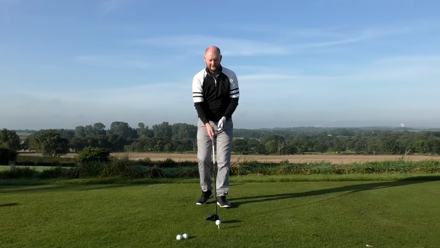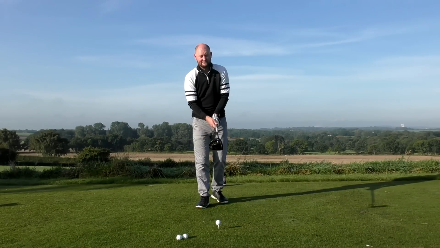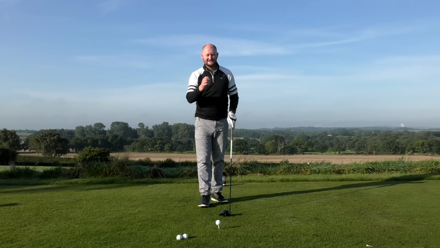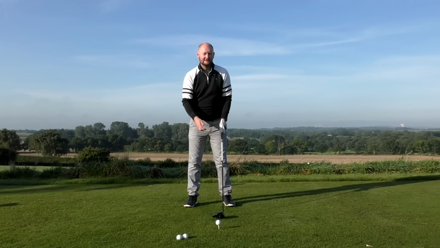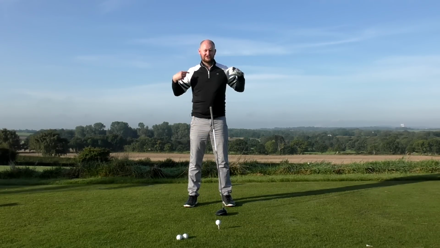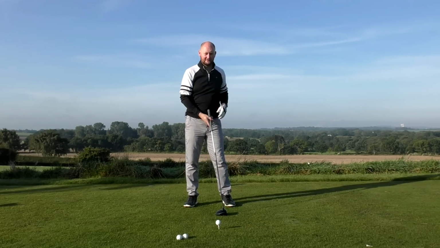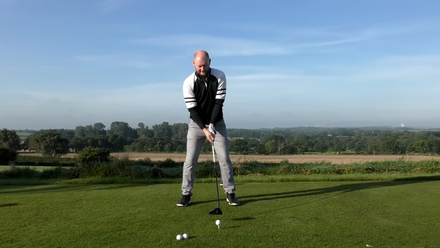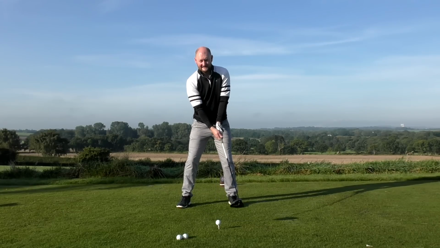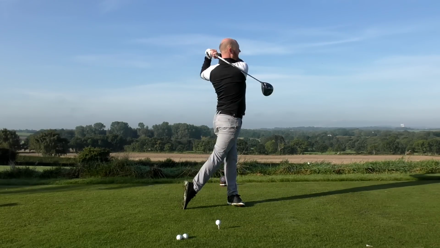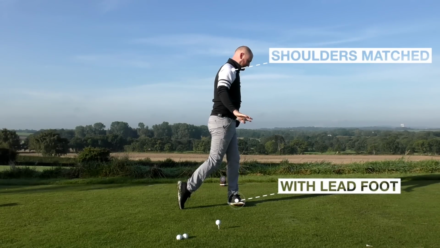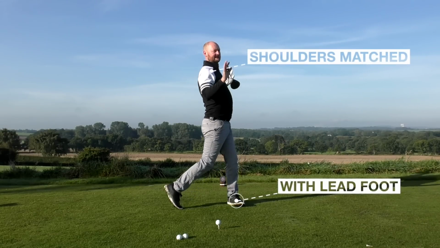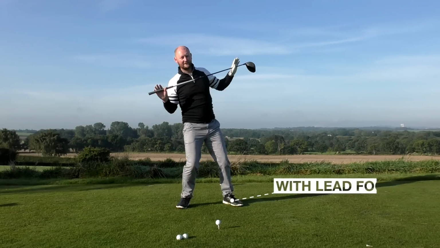So if you're someone who feels that you've got a poor weight transfer, a real simple exercise and a feeling that I want you to get on the golf course is that when you're holding your finish, you want to feel that your chest, in particular your 2 shoulders, are turned over your lead foot. So as we make the golf swing, as I turn now, I feel that my 2 shoulders are matched over my lead side. I'm not leaning back behind it, I'm not falling off balance.